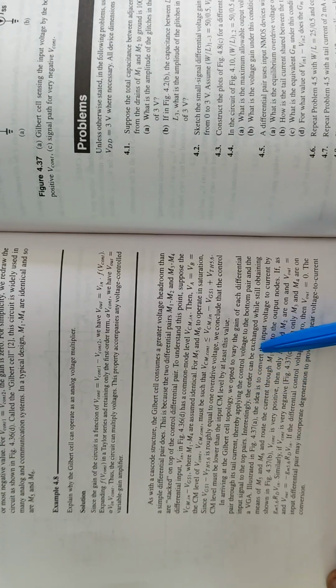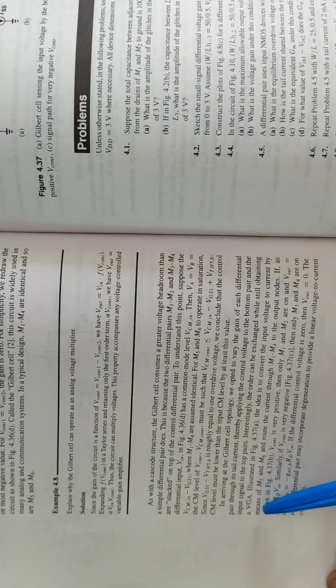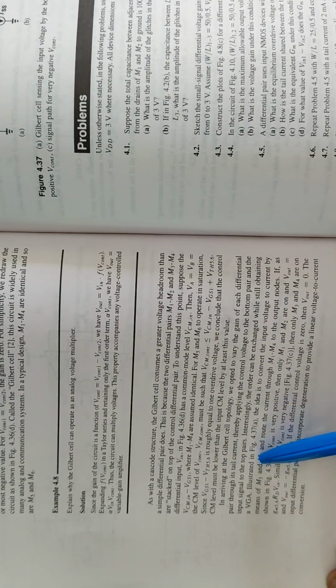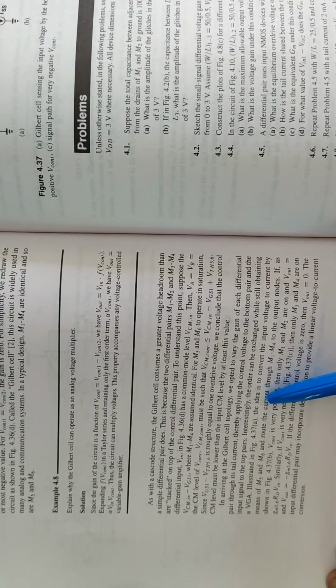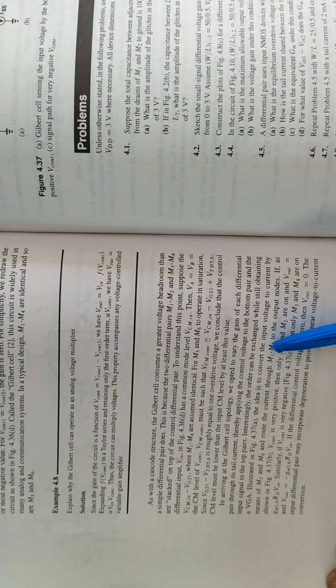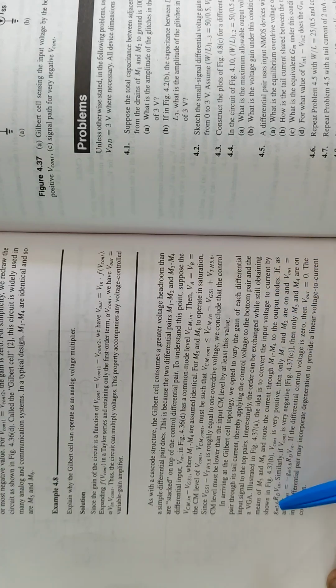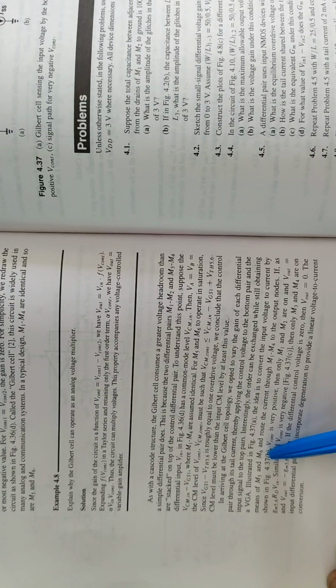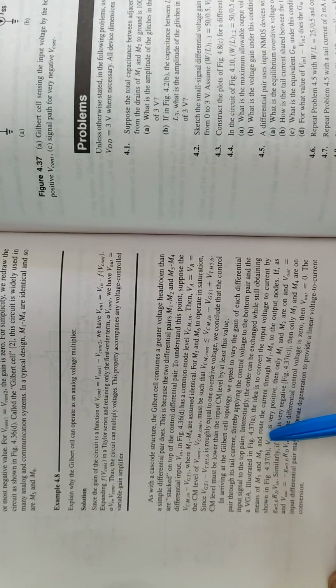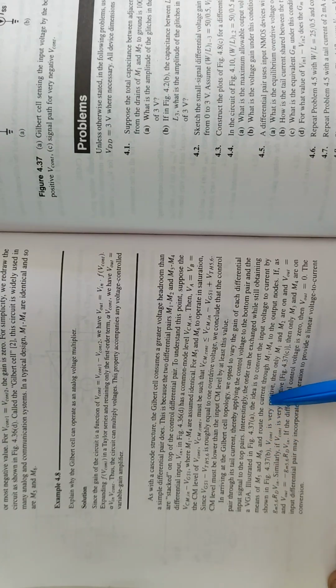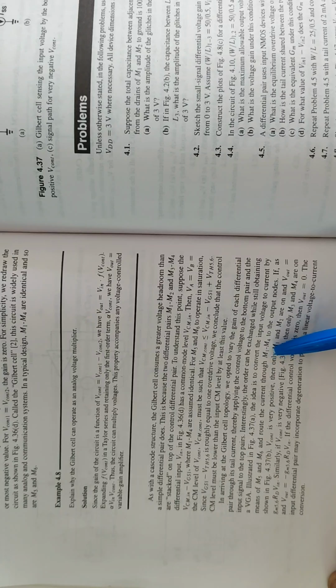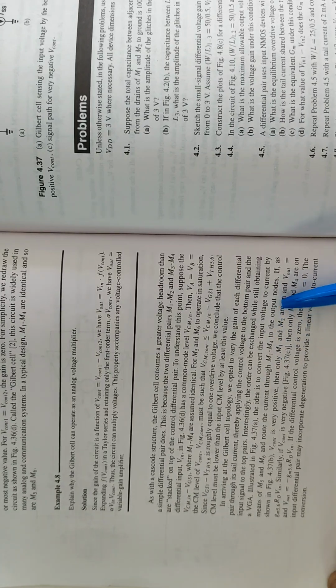Interestingly, the order can be exchanged while still obtaining a VGA, illustrated in figure A. The idea is to convert the input voltage to current by means of M5 and M6 and route the current through M1 through M4 to the output nodes.